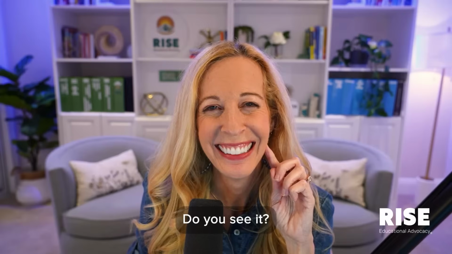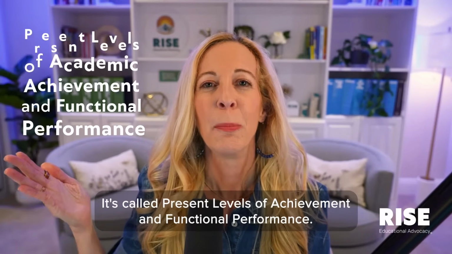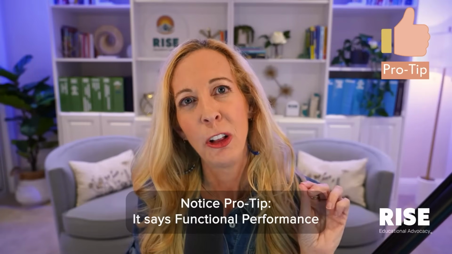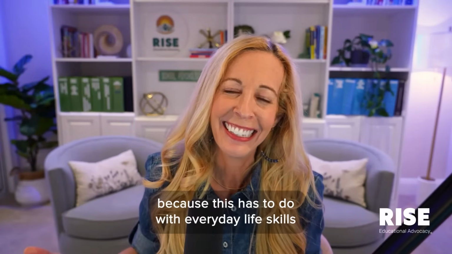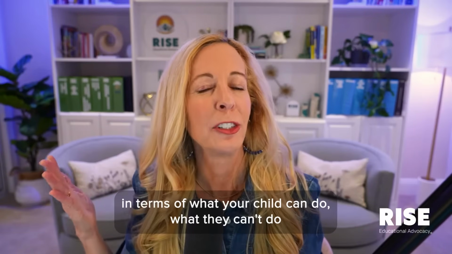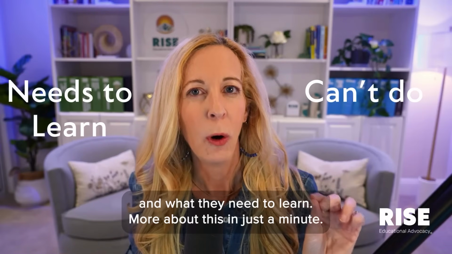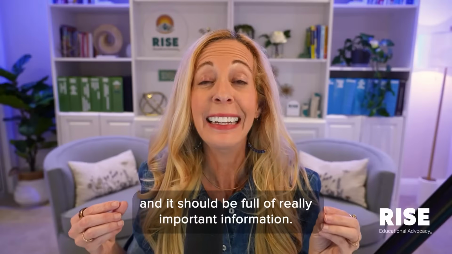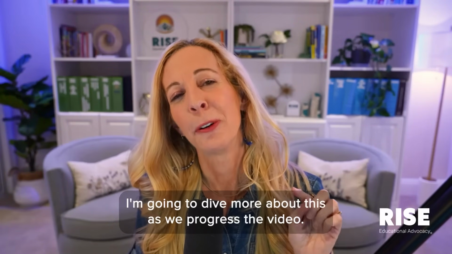Do you see it? It's called present levels of achievement and functional performance. Notice, pro tip, it says functional performance because this has to do with everyday life skills in terms of what your child can do, what they can't do, and what they need to learn. More about this in just a minute. So take a look at this section and it should be full of really important information. I'm going to dive more into this as we progress through the video.